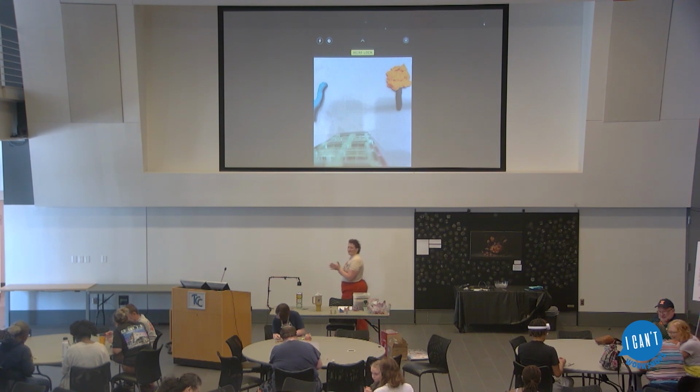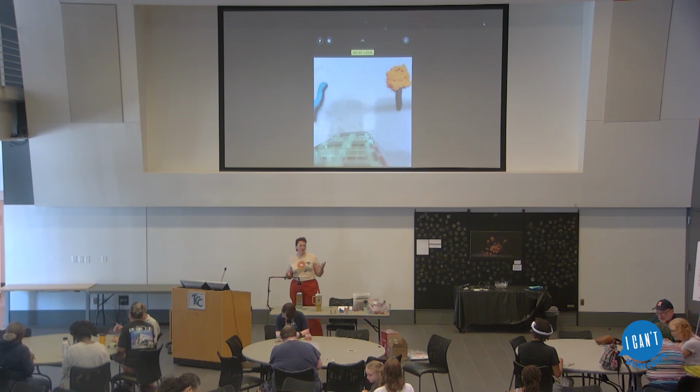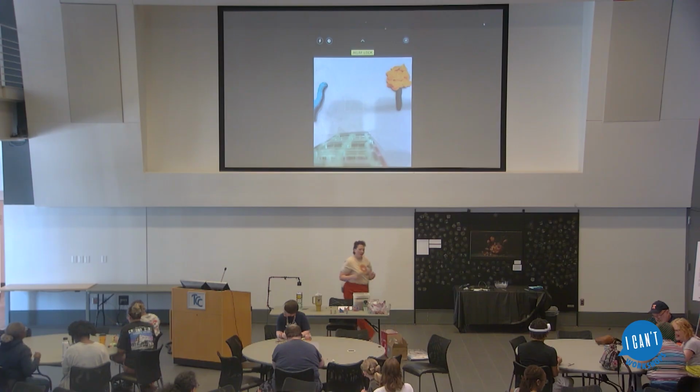A couple really easy ones, if you're like, I don't know what to sculpt, I'm not a sculptor, I don't want to do that, is to record a blob. So to have like a blob, start off with a ball of clay.